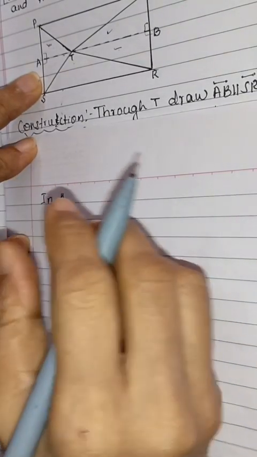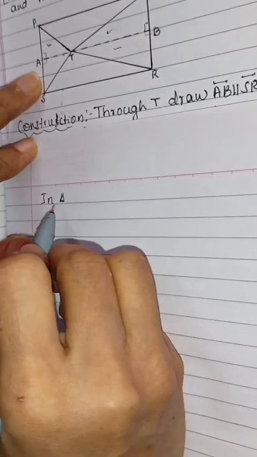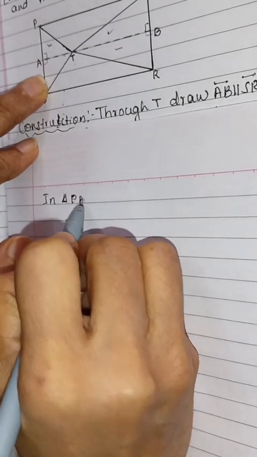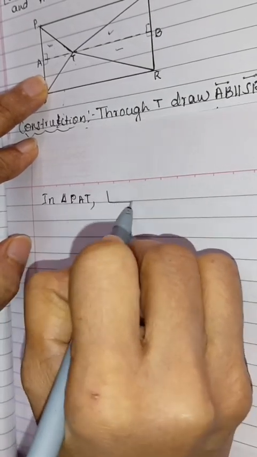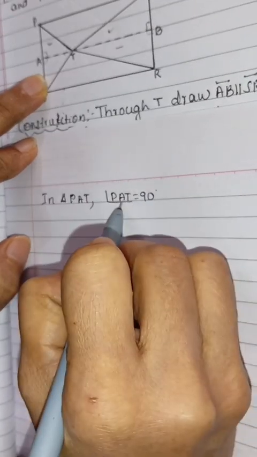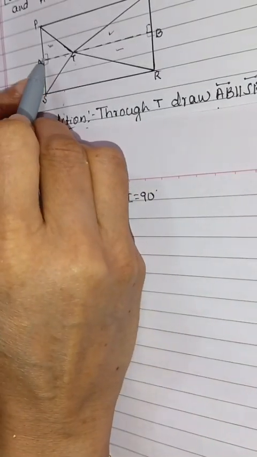Middle alphabet always denotes angle. Therefore in triangle PAT, angle PAT is 90 degree. Middle alphabet A denotes 90 degree.